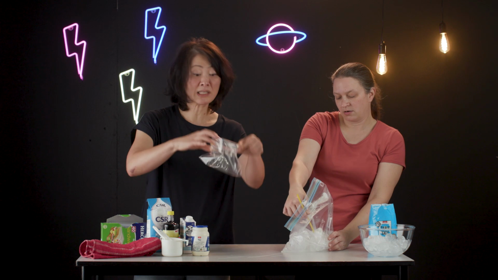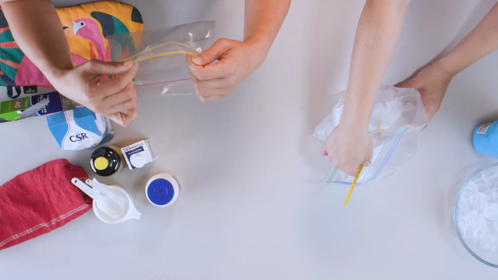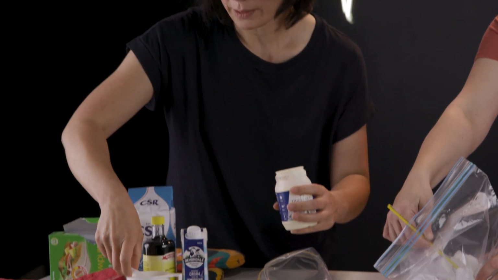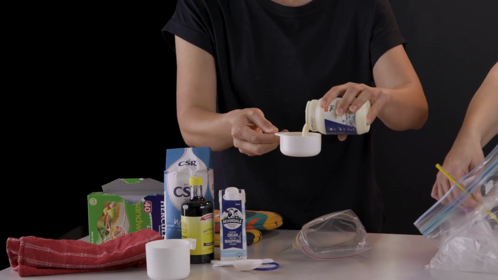Okay, and in the meantime, in this smaller sandwich bag, we'll be putting in the ingredients to make the actual ice cream. So in this bag, we'll have some cream. That's half a cup of cream. Now this, mind you, is to be shared between 3 to 4 students.